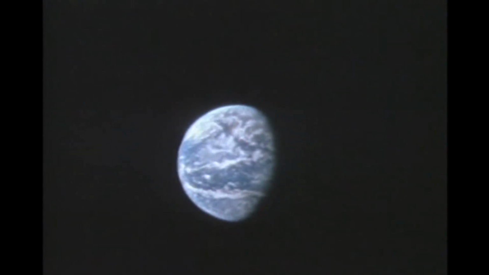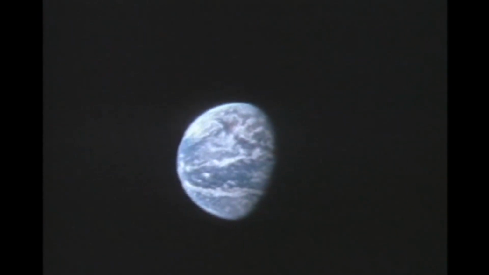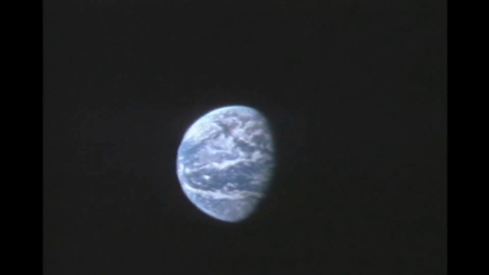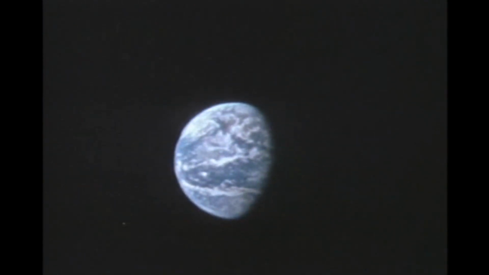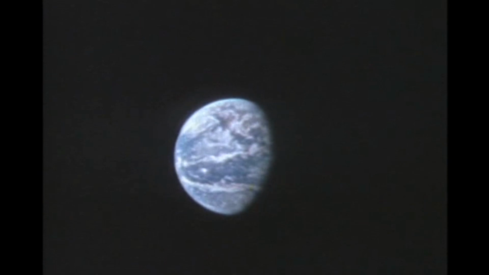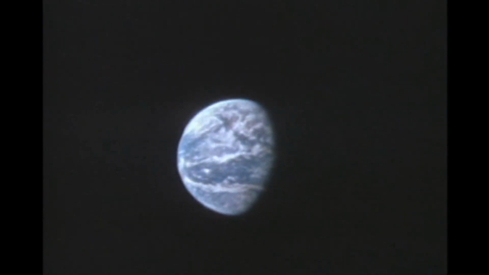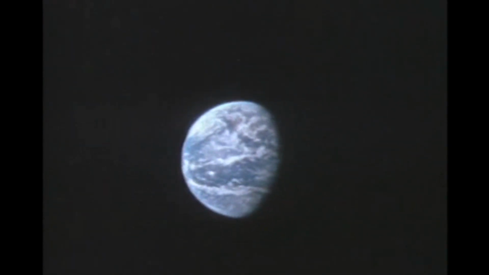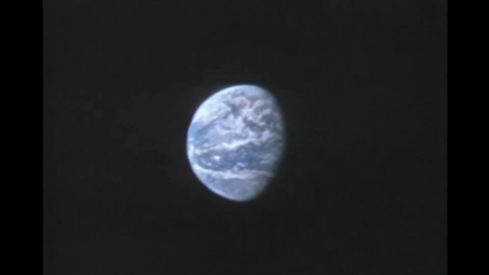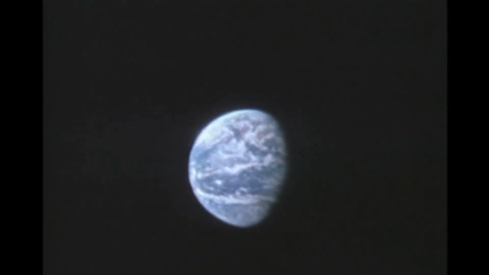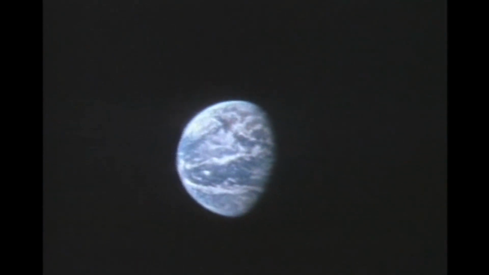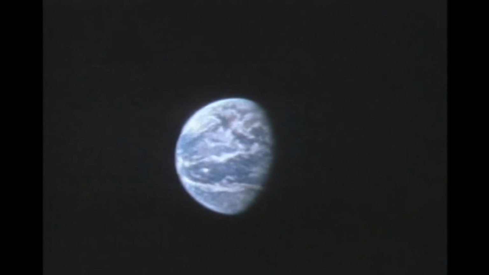You can pick out the browns in the landforms pretty well. The greens do not show up very well. Some green showing along the northwestern coast of the United States and northwestern coast of Canada. Roger, 11. It's a pretty good picture on clarity here.